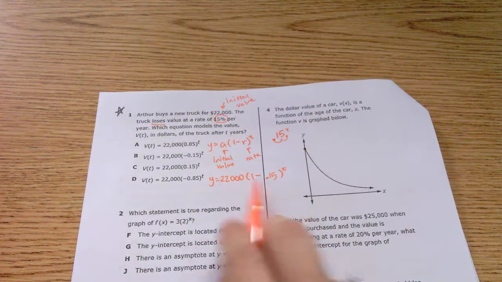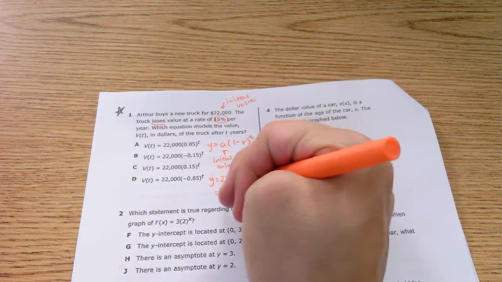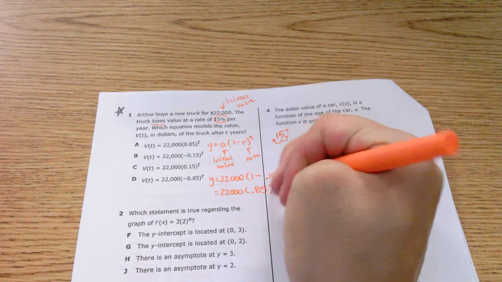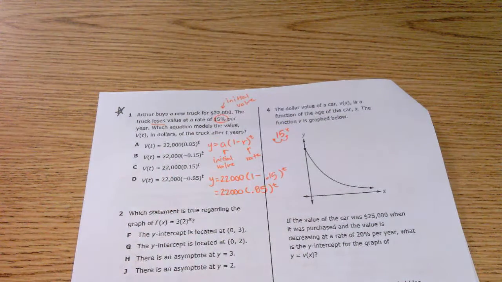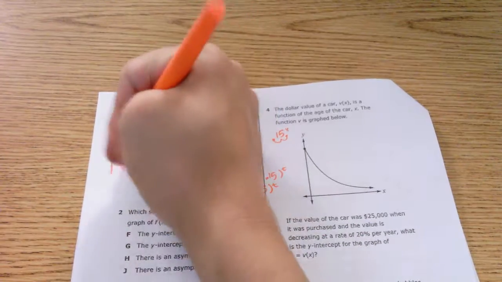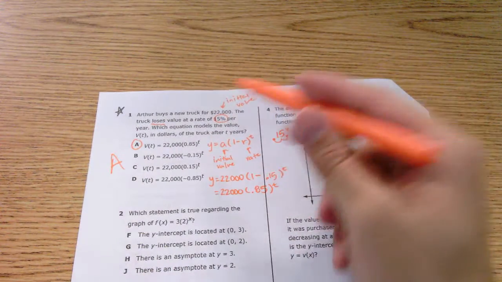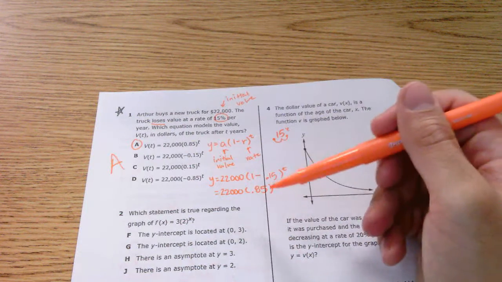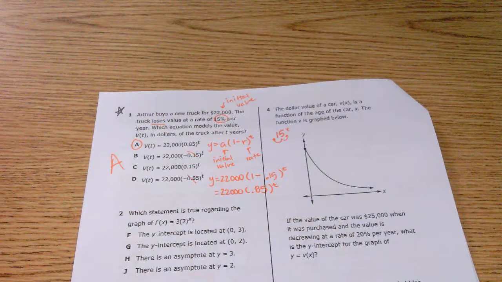Let me now plug this into my calculator. So I'll have 22,000 and 0.85 is what came out of my calculator. I look here and I see they all have 22,000 in the front, but the only one that has a positive 0.85 is letter A. I chose a subtraction because of this losing, but that wasn't enough to make my number inside negative. So this was just a trick. Let's go on to number 5 now.